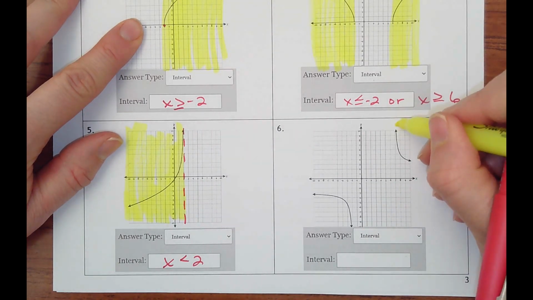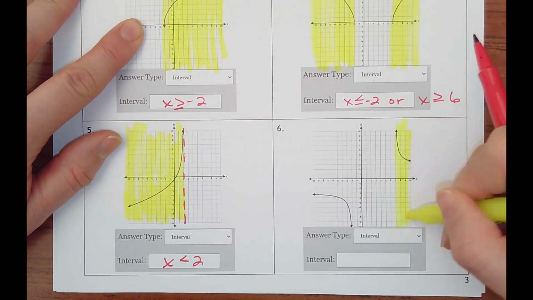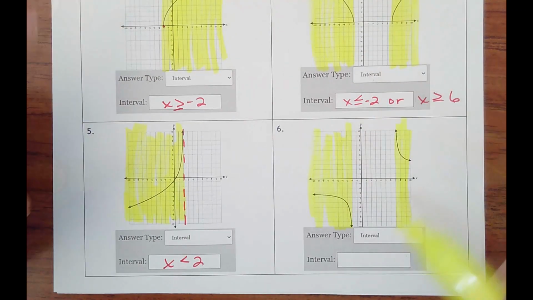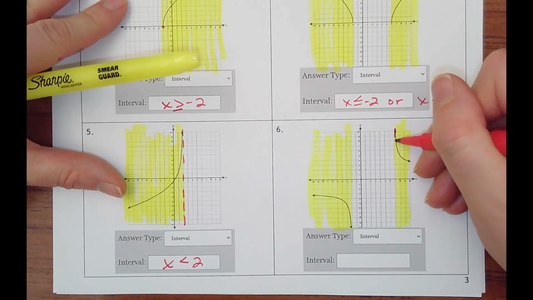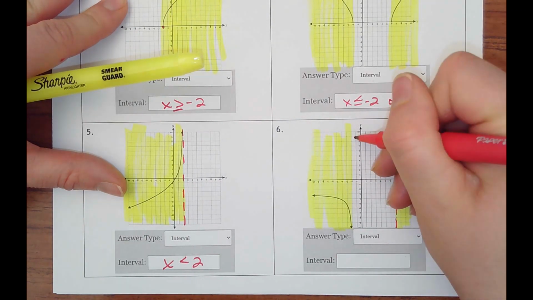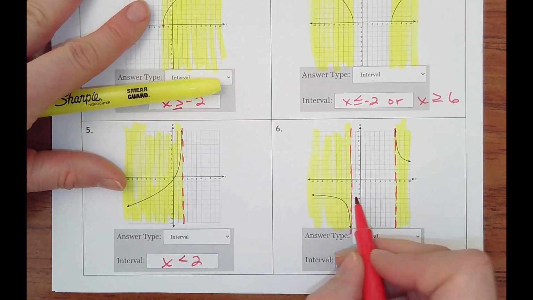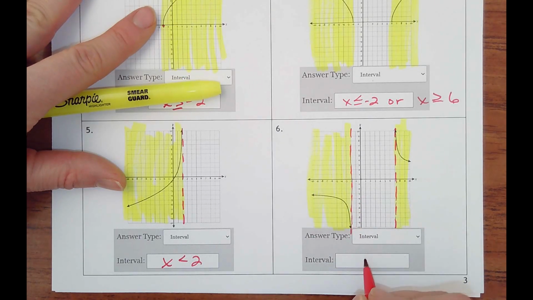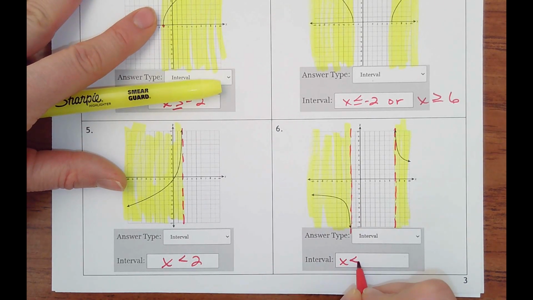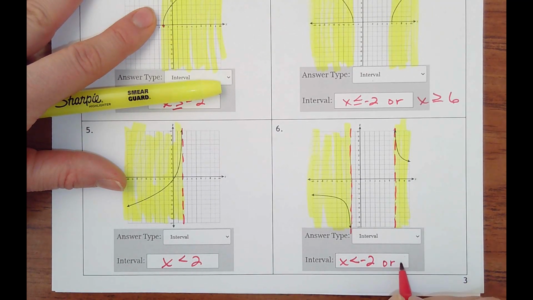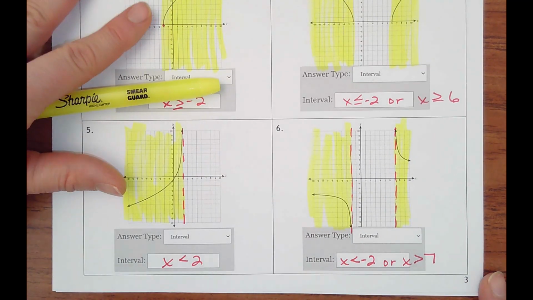We've got 2 different curves. And we've got asymptotes here at 7 and here at -2. So I would say an interval, I would say x values are all less than -2. It should never touch at -2. Or x's are greater than 7. That's it.